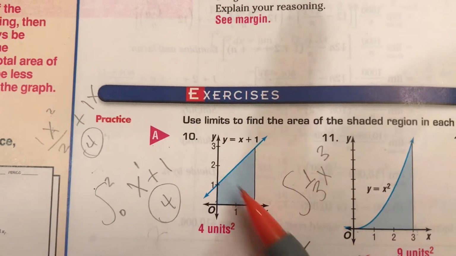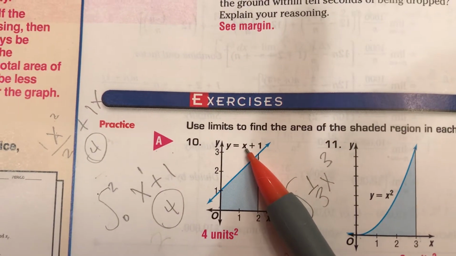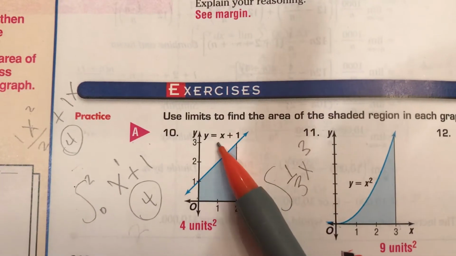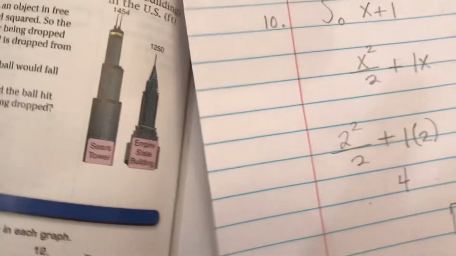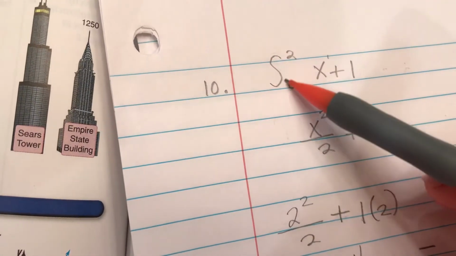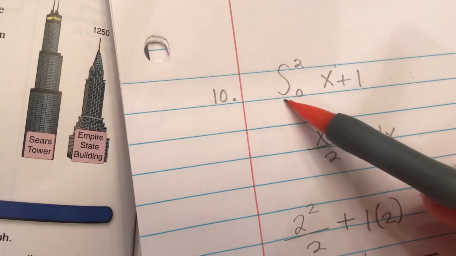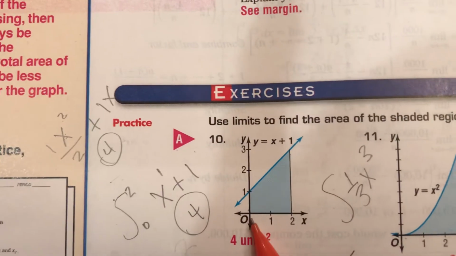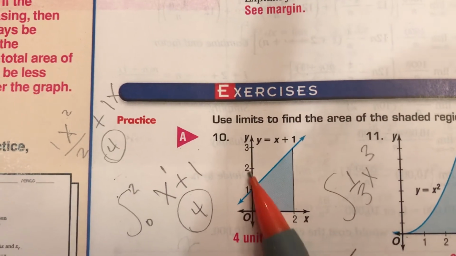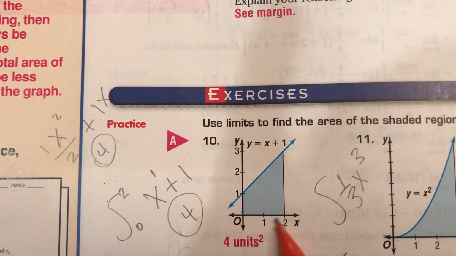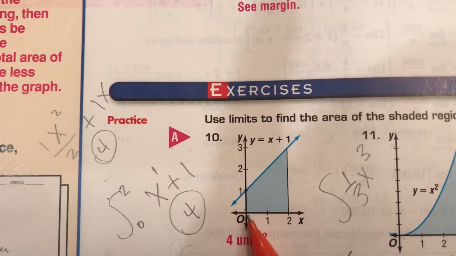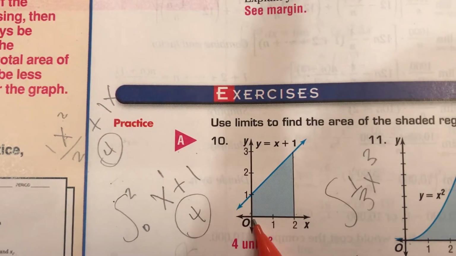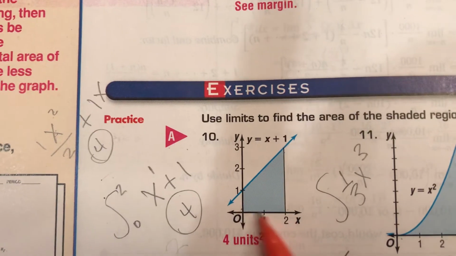And what we're going to do is they've given us a function here, y equals x plus 1. So on my paper, I'm going to do something called an integral, and they make this funny looking S symbol, but that's just how they do an integral. We're trying to evaluate, and you're looking at the x-axis, not the y. Sometimes that gets confusing. Make sure and always look at the x-axis. We're trying to figure out the area from 0, right here, the origin, to 2. So from 0 to 2.